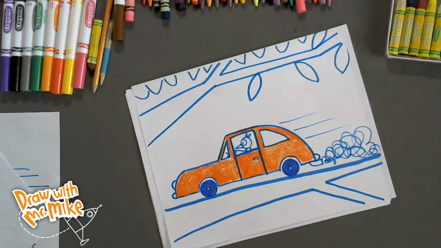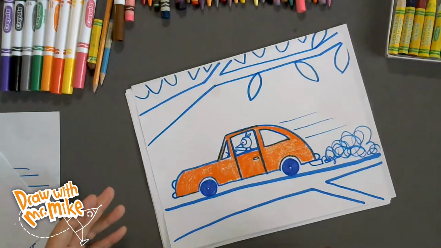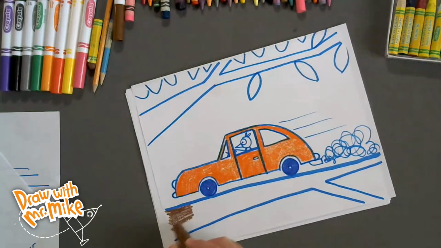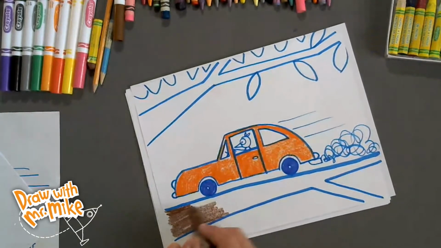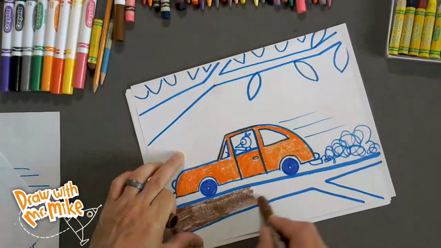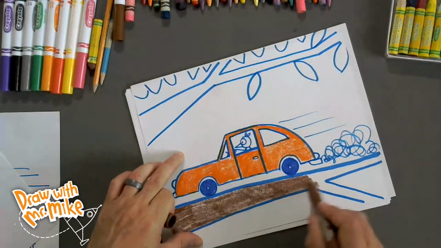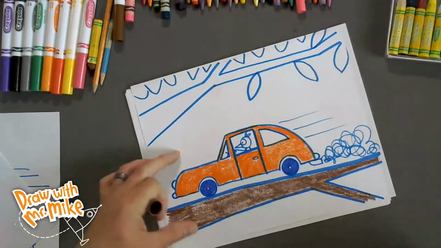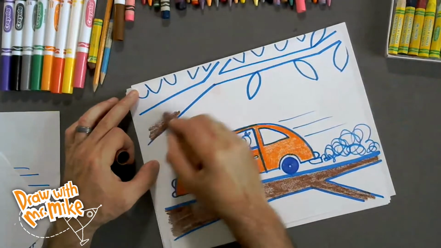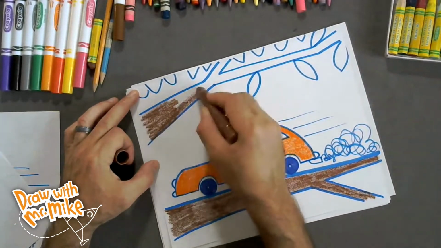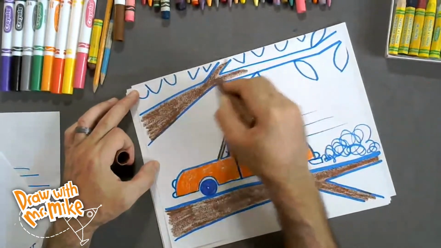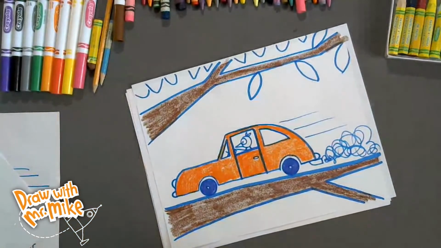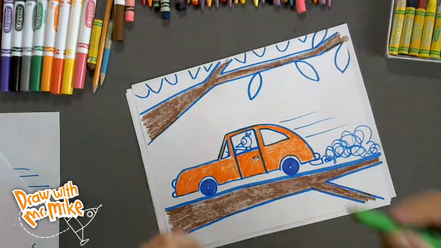Now I'm going to color in my branches. Now we're going to really feel like this car is driving on a branch once I color in my branches. I'm going to use that gel crayon, but I'm going to use the brown. Now the drawing is going to start feeling a little different. There we go. Now we see our branch. There we go. We've got our branches, and now I'm going to use green for the leaves.